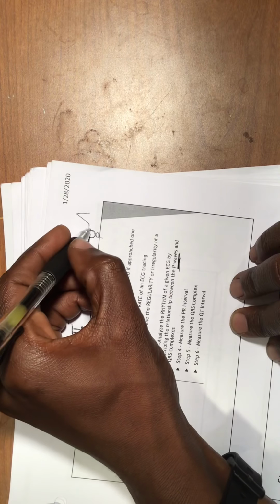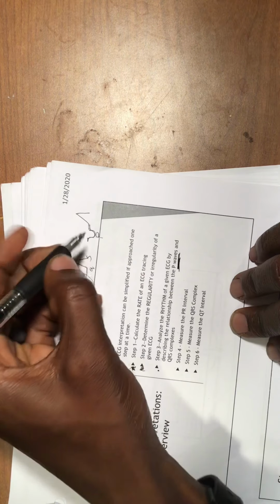Sometimes you can have your P wave inverted. This is an inverted P wave. Let me show you right here. You can have your P wave inverted in lead II. So this is another rhythm. When you have your P wave inverted right here, you can have a junctional rhythm, depending on the PR interval. But these are things that we're going to be talking about later, so we're not going to go into details.